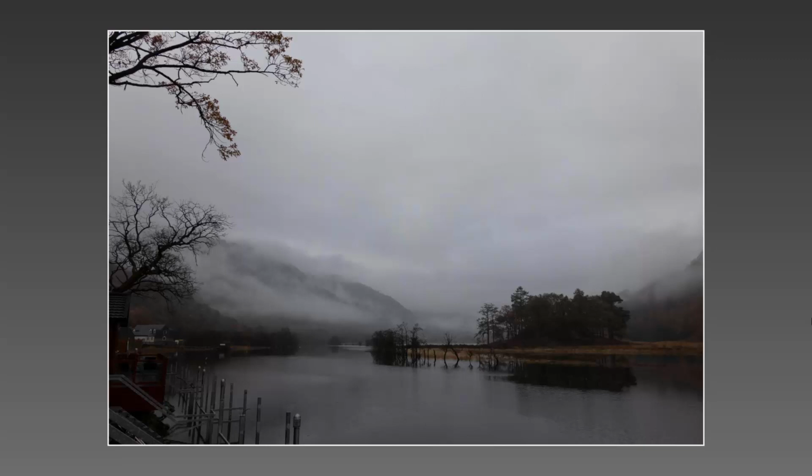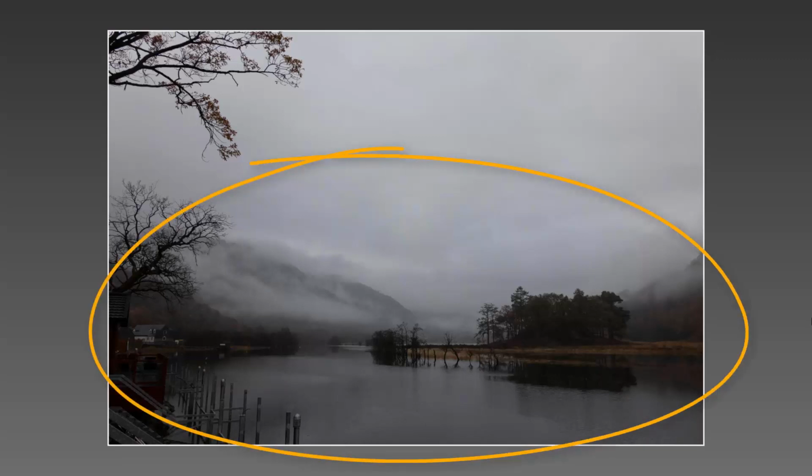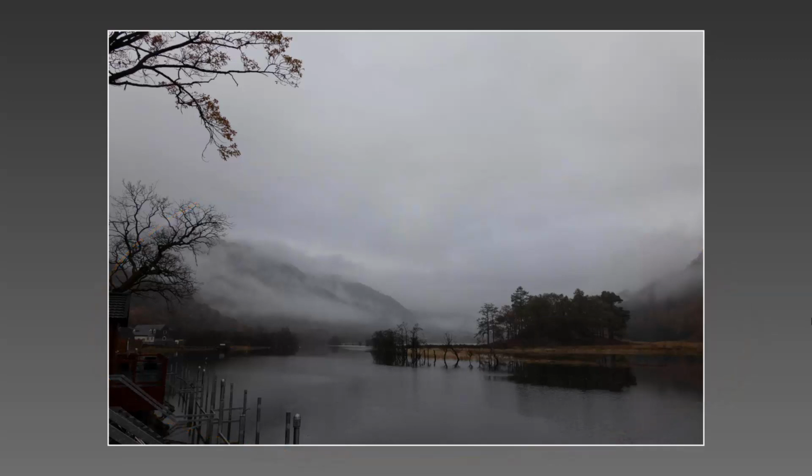They also took their eye off the ball with regard to exposure, and the important part of the scene, the bottom half, is underexposed. The brighter sky has fooled the camera and the photographer into thinking it needed less light. It didn't.